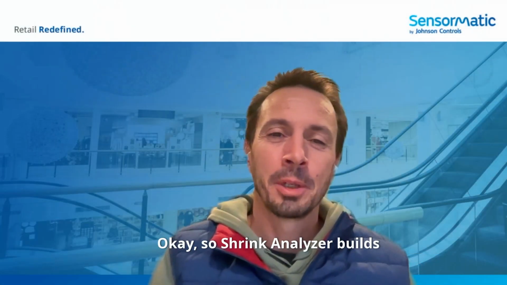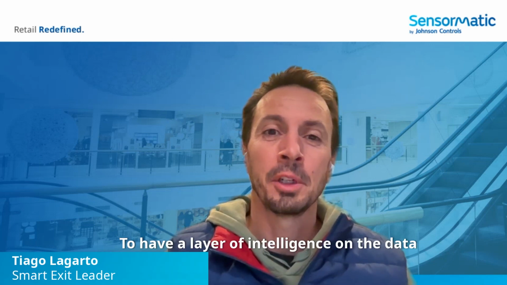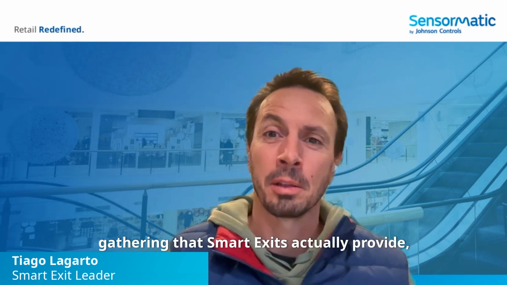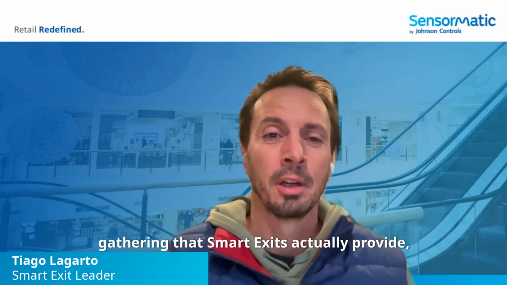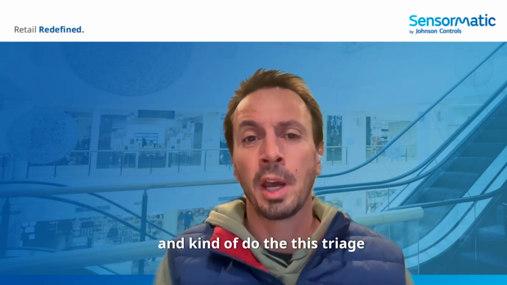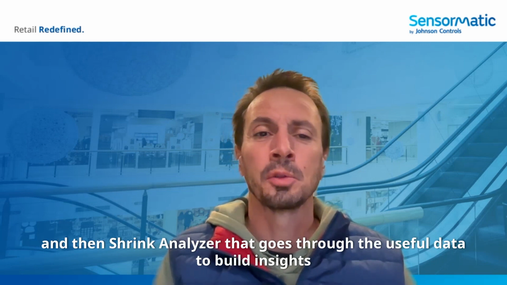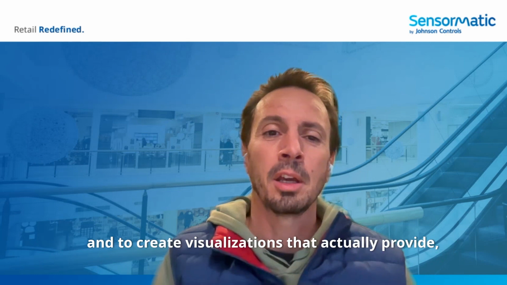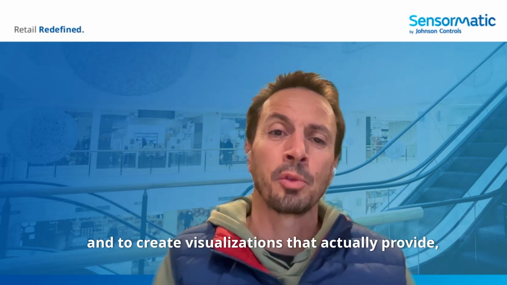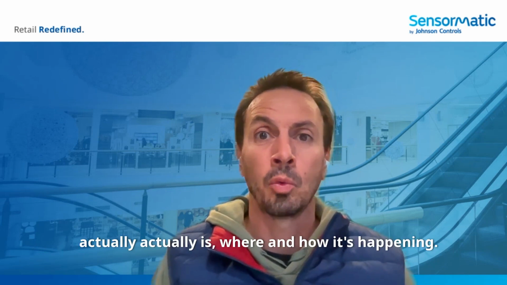Okay, so Shrink Analyzer builds on top of Smart Exits to have a layer of intelligence on the data gathering that Smart Exits actually provide. Smart Exits gather the data and do this triage to only have the useful data. And then Shrink Analyzer goes through the useful data to build insights and to create visualizations that actually provide a global view of what shrink actually is, where and how it's happening.